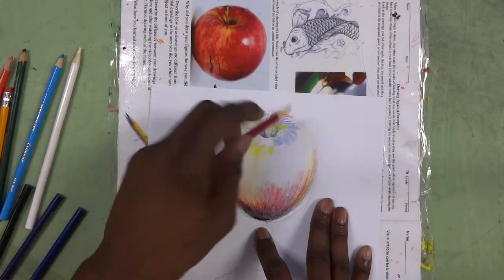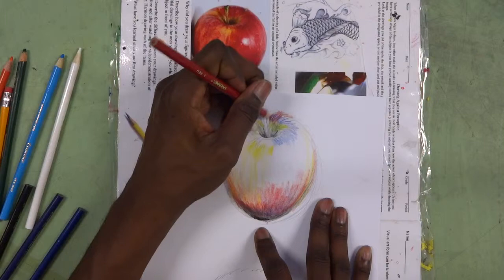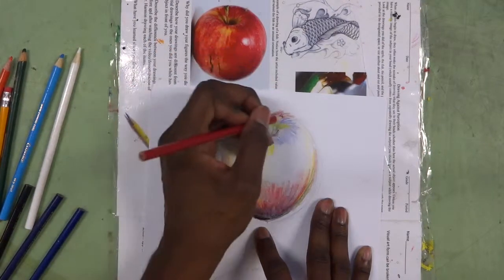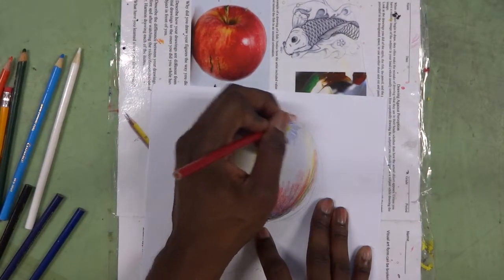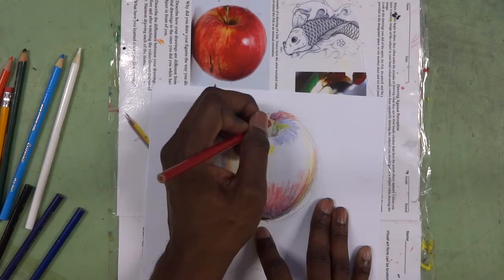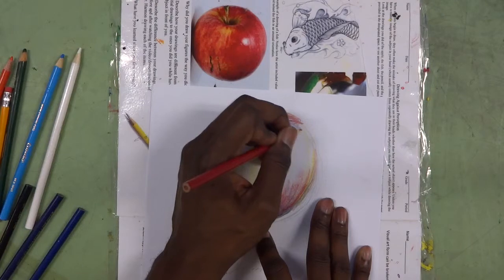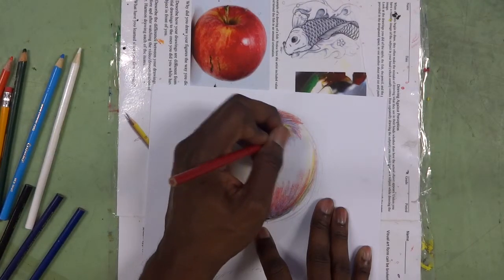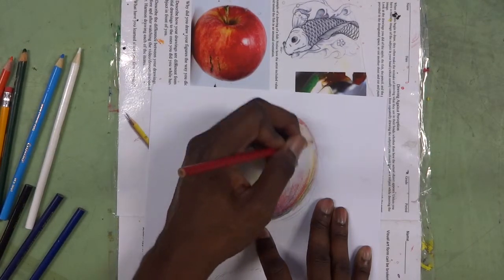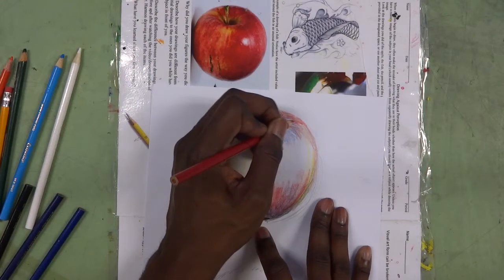You gotta take your time too. Don't try to be fast like me. This is taking me 10 minutes. It's probably gonna take you 20. So don't try to be like me. Not like in fastness. Don't want to lose them strokes. So I'm gonna just carefully go all the way around.